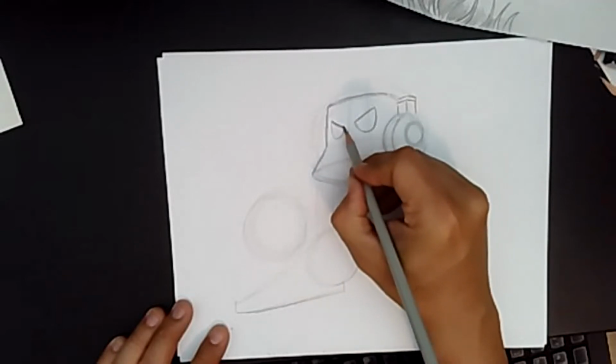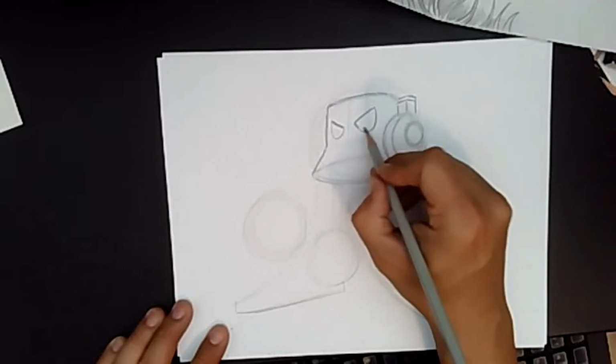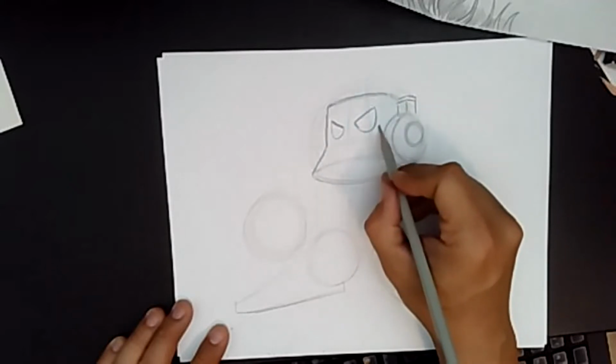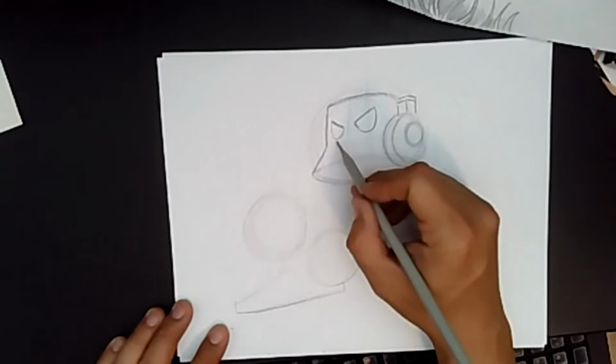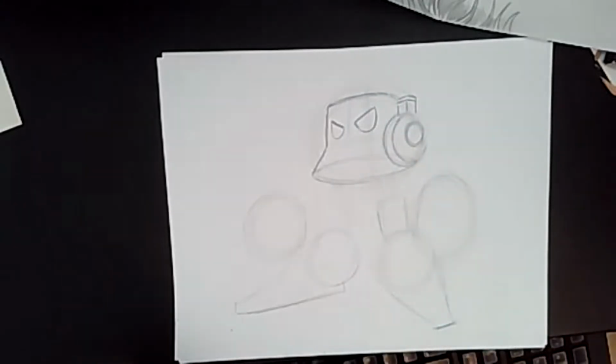Right in there. And I'm drawing the outside part. So this is the outside part. If you drew it too small, you can always draw the outside part. Everything else is going to go inside. For myself, it's going to go inside this shape.